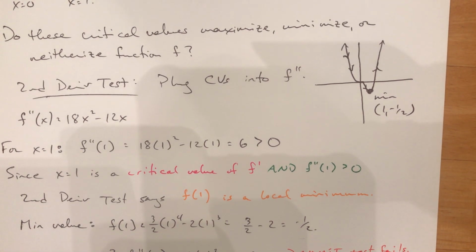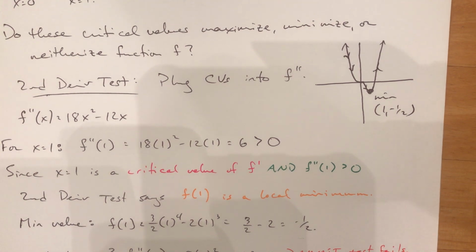And again, you can check that out using whatever your favorite little graphing calculator program is. Mine, of course, is this Desmos that I've used several times. And you're welcome to use that. It's nice and free. So, all right, an example where the second derivative happened to fail on us. Hopefully that doesn't happen too often.